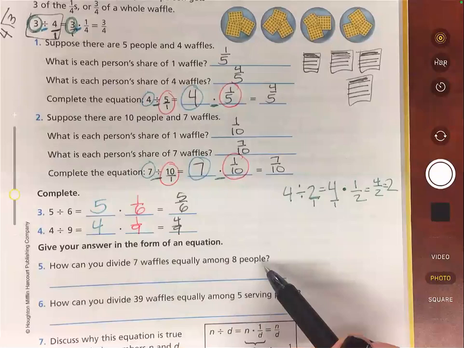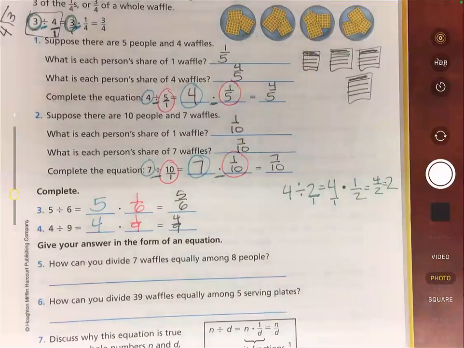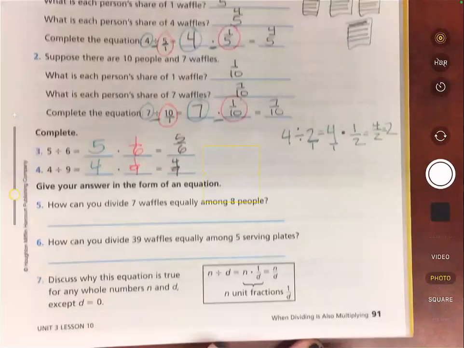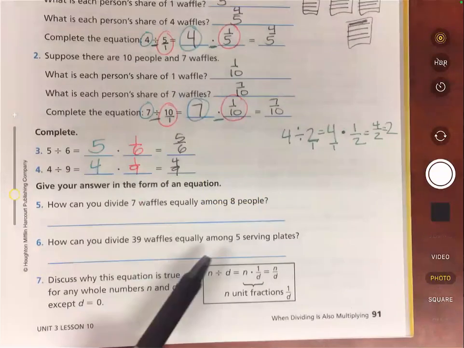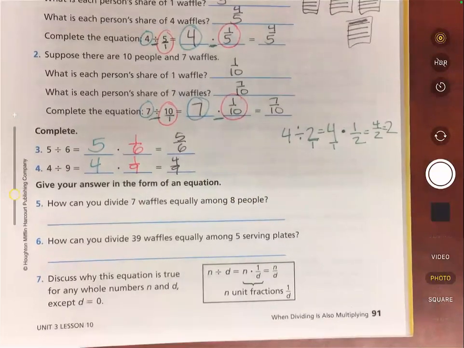So how can you divide 7 waffles equally among 8 people? Well, that's what we did up here, right? We're going to divide each waffle into 8 pieces and make sure each person gets 1/8 of each waffle. How can you divide 39 waffles among 5 plates? You're going to divide the 39 waffles by the 5 plates.